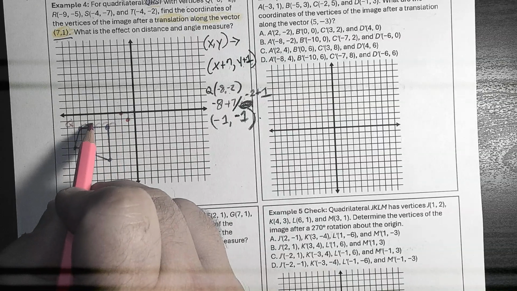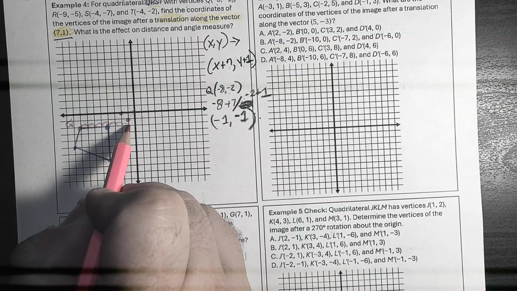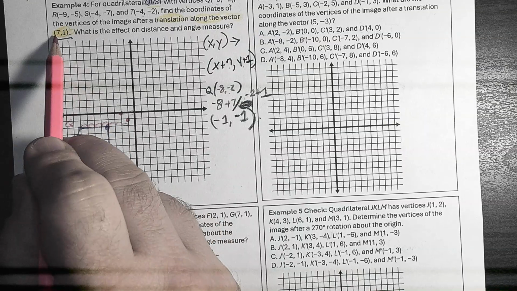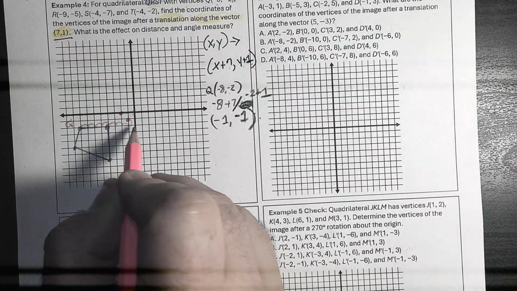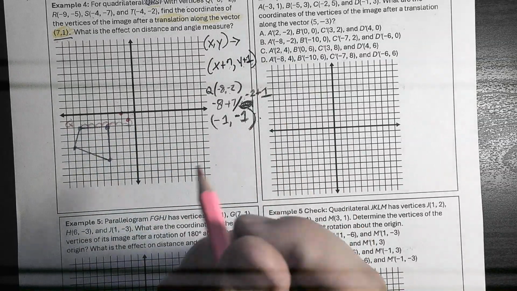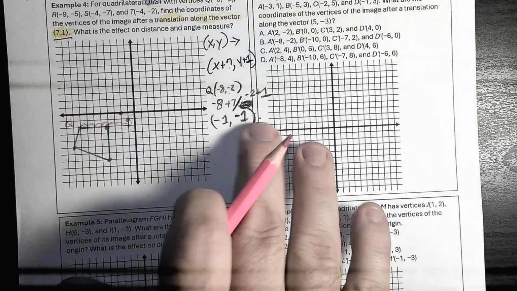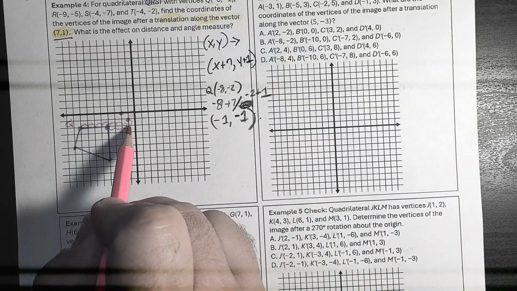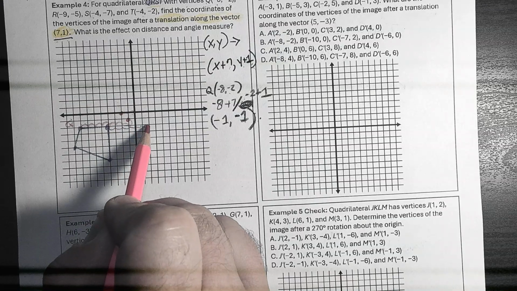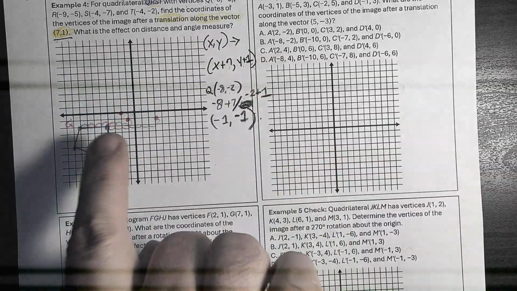So 1, 2, 3, 4, 5, 6, 7. So 7 to the right, and then 1 up. Okay, so it should be like that for all of them. We can draw them in pink and then color them in red as we use the math. But so like from here, so 7 over 1, 2, 3, 4, 5, 6, 7, and then 1 up puts you right here. So this would be that point.